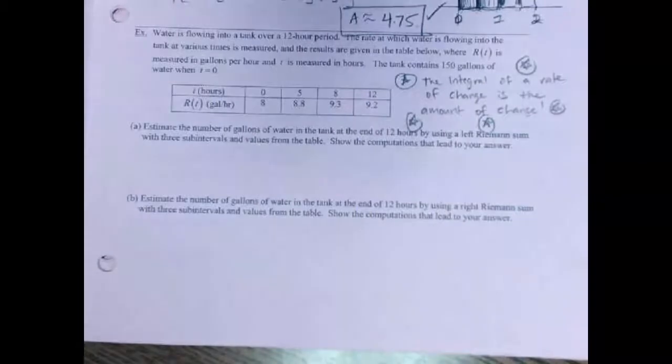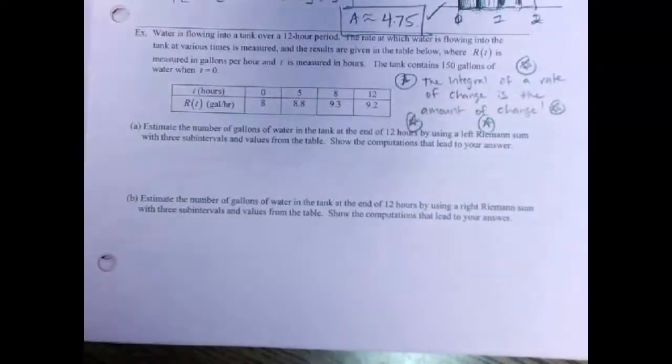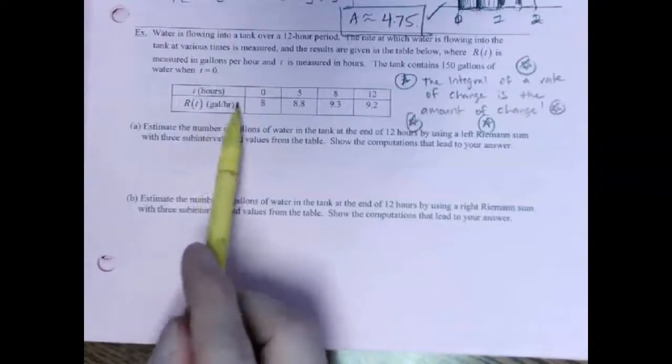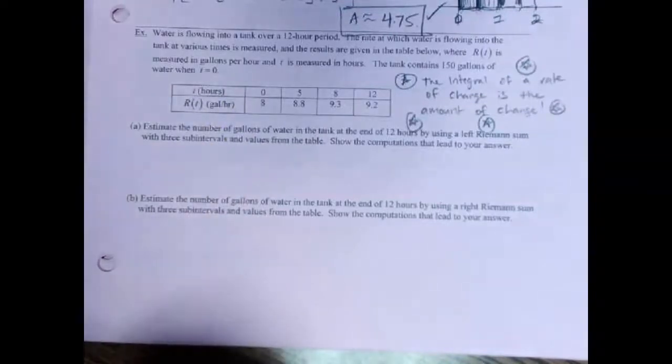So when you integrate, what you're doing is accumulating all of the change. The derivative is the instantaneous rate of change, and when you integrate it, it's going to accumulate. How much change have we gone through? How much change has there been? The integral of your rate of change is your amount of change. So if I want to know how many gallons have come into the tank, you'd have to integrate the rate flow function. Okay, so let's go forth.